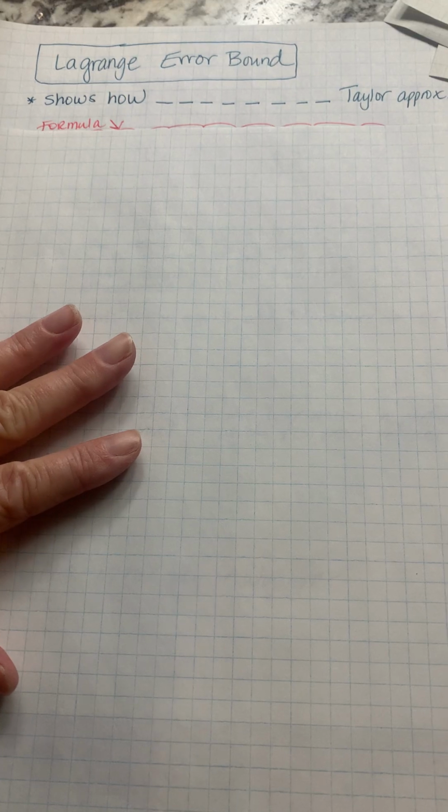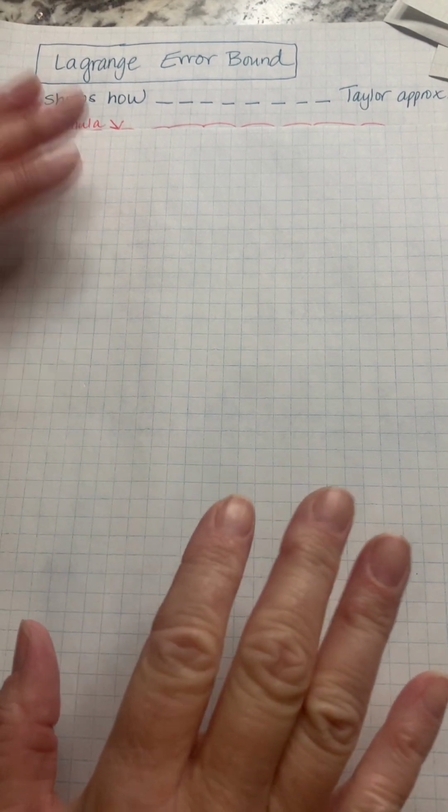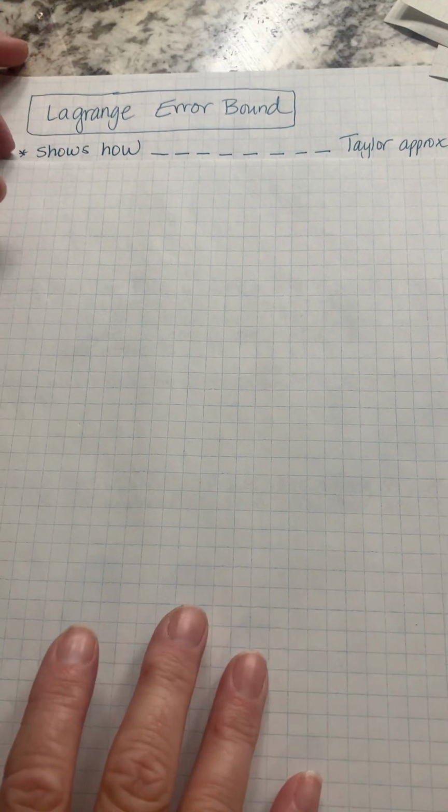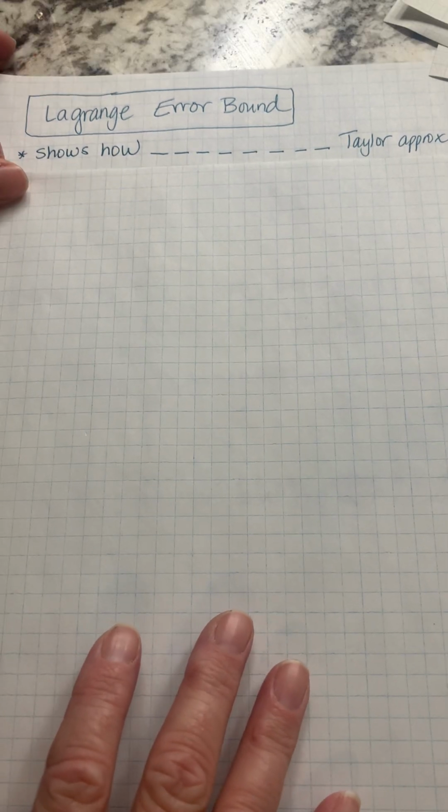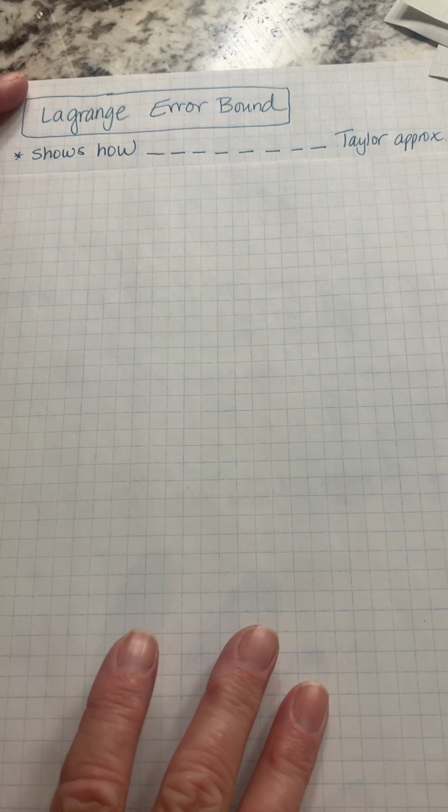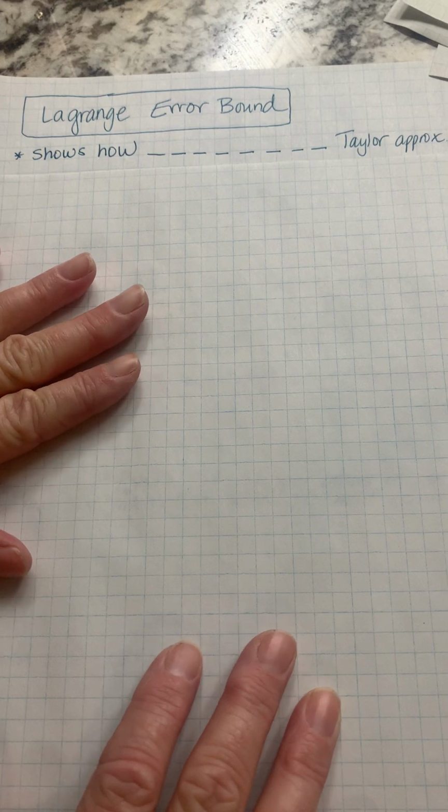Alrighty, here we go. Lagrange error bound. I haven't made copies of these notes yet for you guys, so I'm going to have to write on something on top of this, because I just finished making these up on my own.